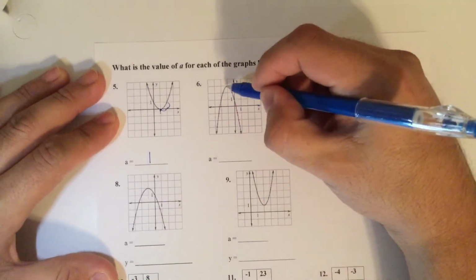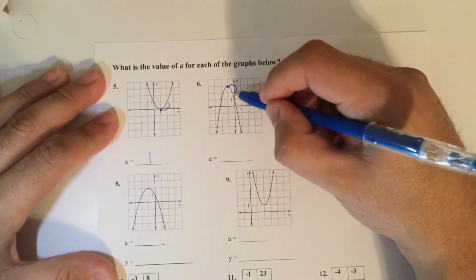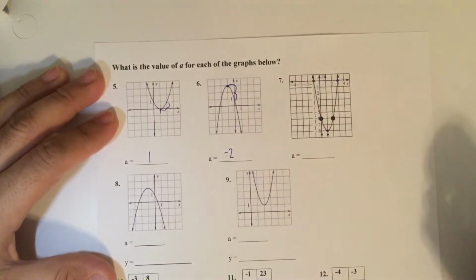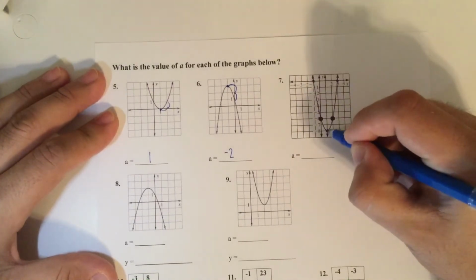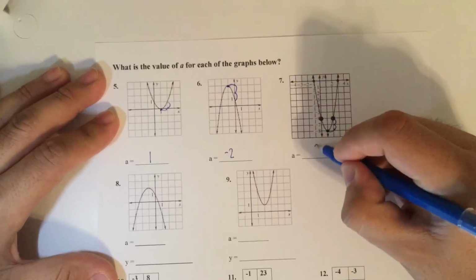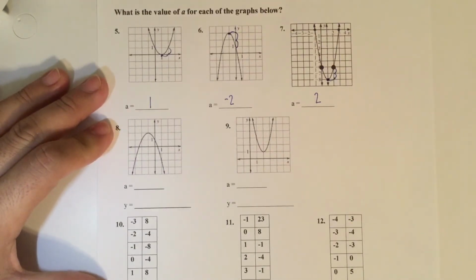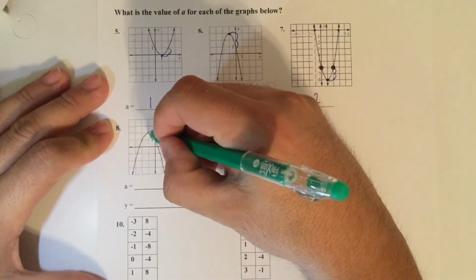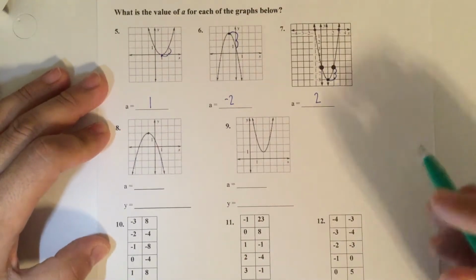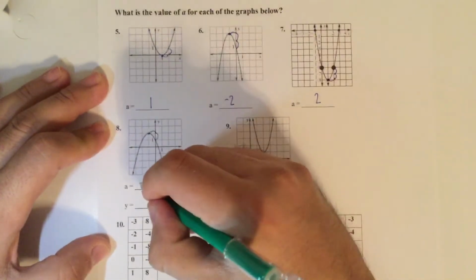For the next one, I start at the vertex, and I go right 1, and I go to where it intersects nicely, so that's 1, 2. I'm going down, so that's -2. Okay. Vertex we can see is right here at this point. We go right 1, and we see we go up 1, 2, so the a value is +2. For number 8, vertex is right here. And then we have right 1, and then we go down 1, which is negative 1.